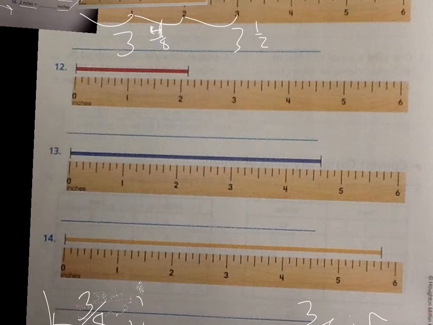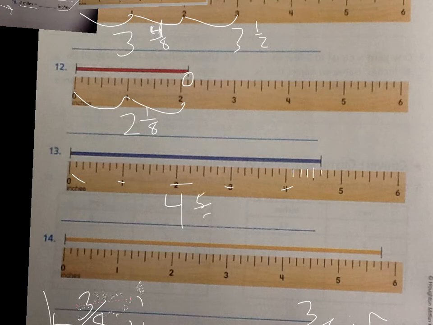Alright, so the first one you see we have 1 and 2. So our answer is 2 and something because we're just past it. So we're at the first line, so it's the first eighth, so 2 and 1/8. Here we have 1, 2, 3, 4, so it's 4 and something. Here we have 1, 2, 3, 4, 5, so it's 4 and 5/8.